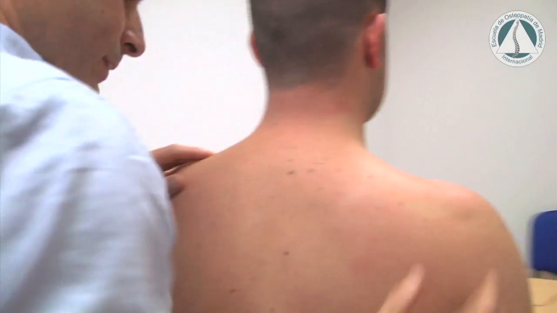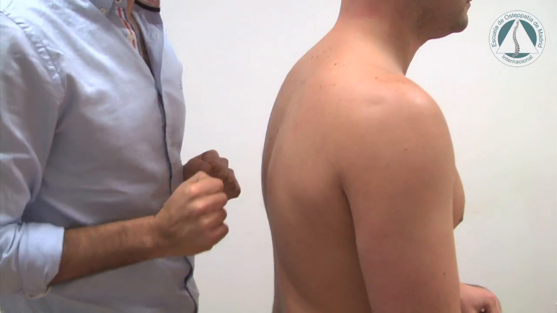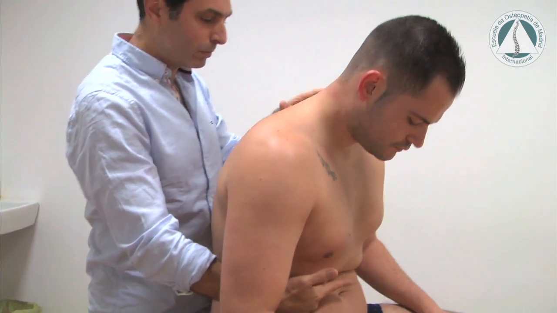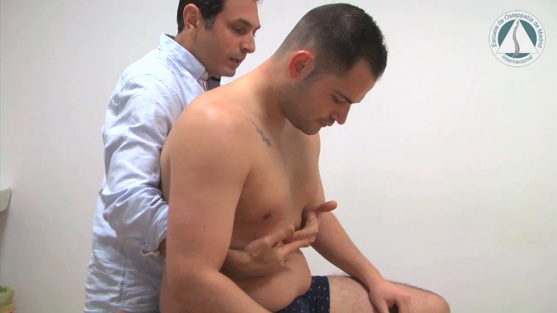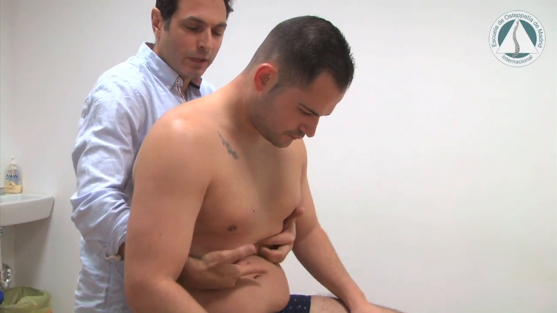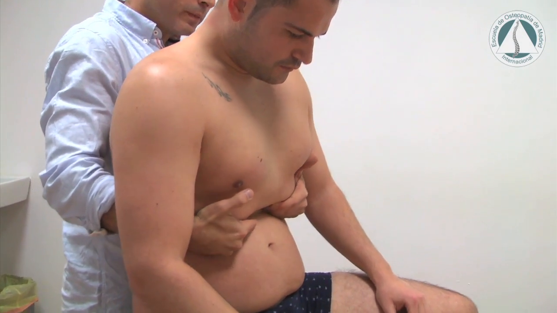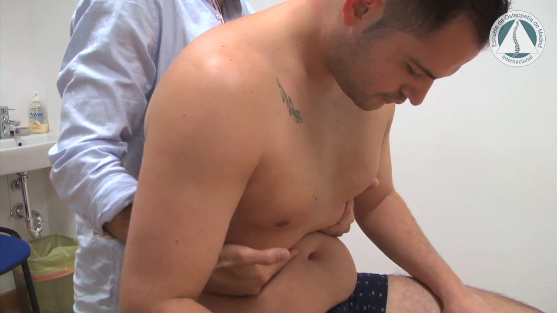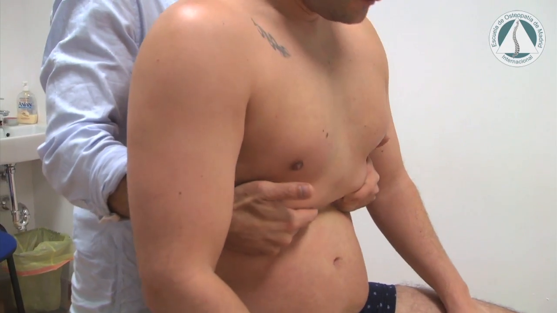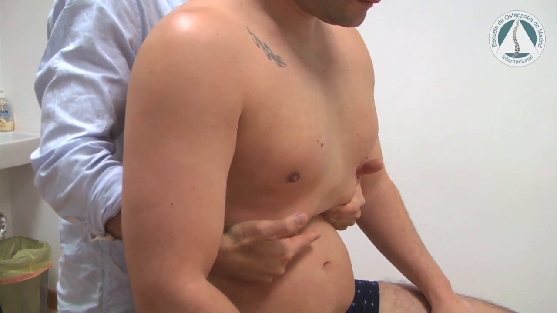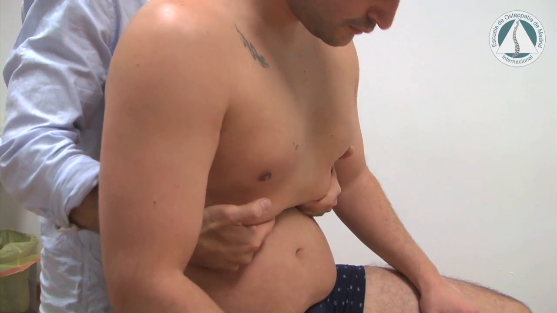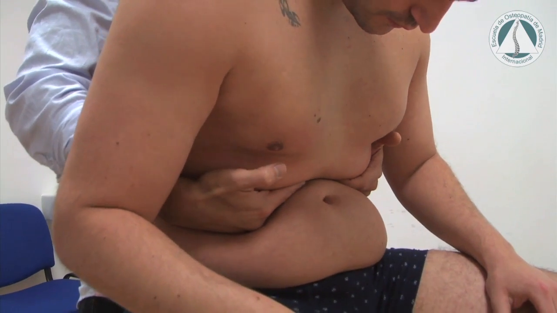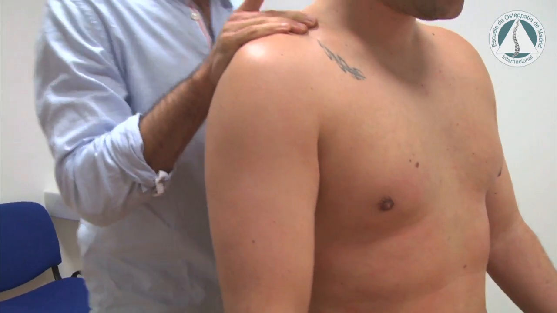After treating the insertion, I can treat the muscle itself. I can do a stretching technique. Can you flex a little bit more, bend? Okay. And I'm going to use the breath of the patient. So inhale, and extend your back, and exhale. And exhale. And exhale. Flex, bend, more. Okay.